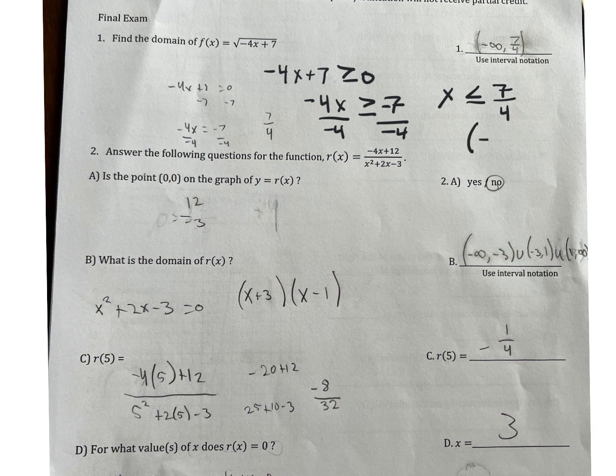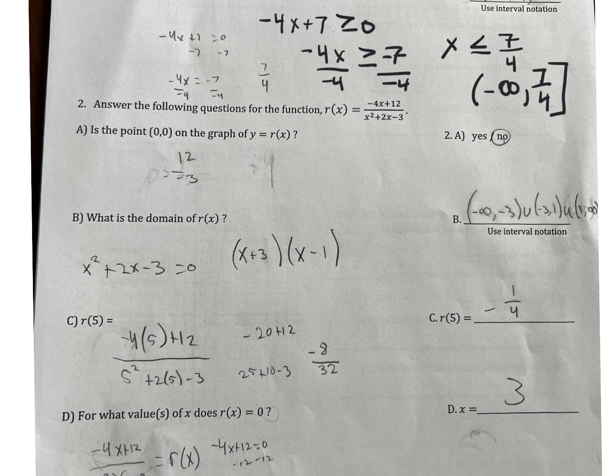So in interval notation, it would look like this. Don't forget to put that bracket there. You are including the 7/4. Is 0, 0 on the graph of r of x? Well, let's find out. If I put 0 in here, I get -4 times 0 plus 12 over 0 plus 0 minus 3, which is -4. So the point 0, -4 is on the graph, but no, 0, 0 is not.